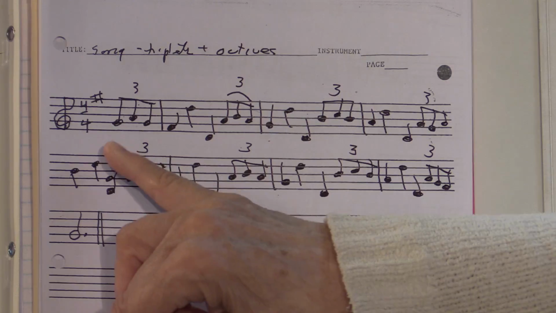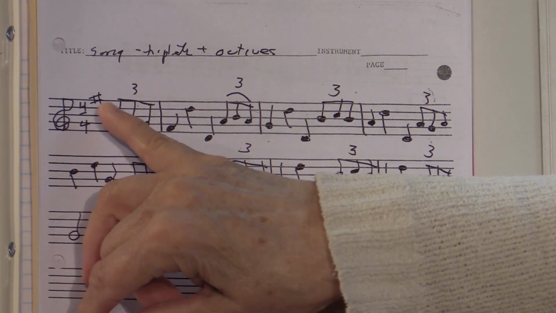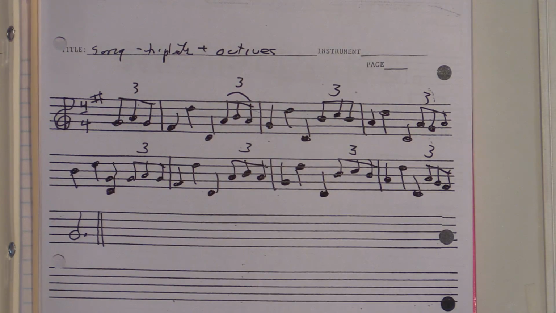So just try to watch. This is going to be in the key of G. How do I know it's in the key of G? I've got an F sharp. The F sharp makes it in the key of G. And sometime I'm going to explain to you why that is. It's not that hard to understand, but I don't want to push too much on you at the same time because you'll just get confused.